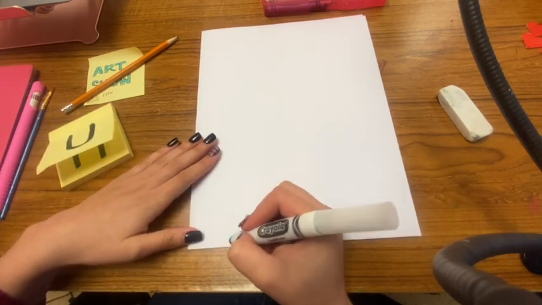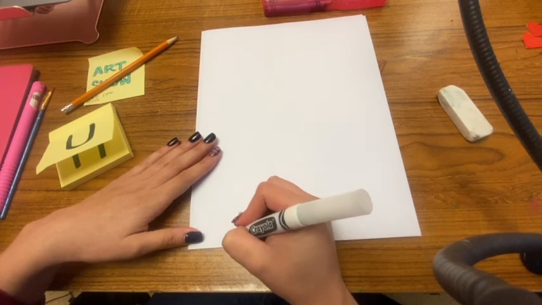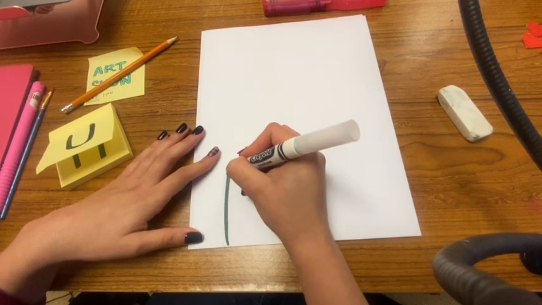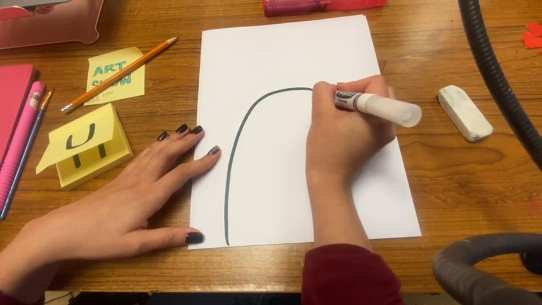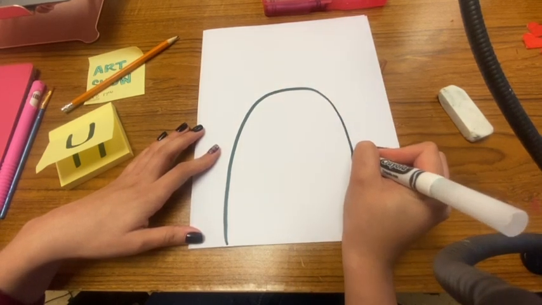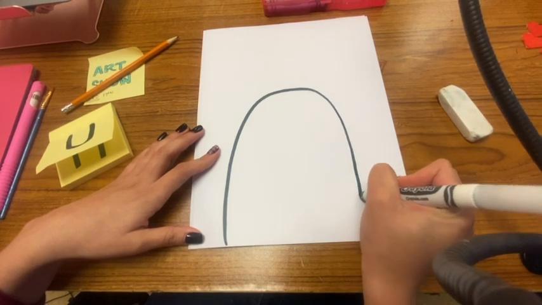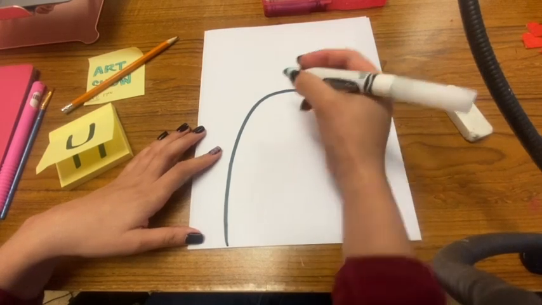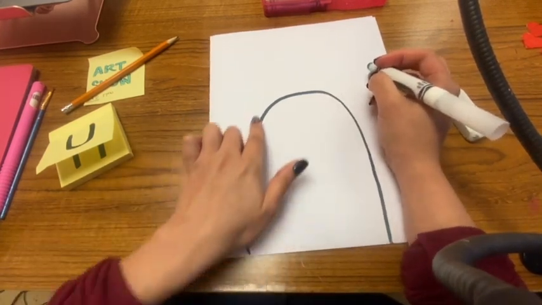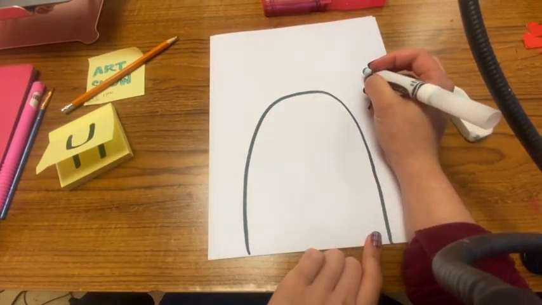Let's go ahead and start. My upside down letter U. It's not going to be huge because I want to make sure my bunny's ears fit here. But it's going to be a nice size. It's not going to be really small. Okay, I don't want to make it really tiny because it's going to be hard for everyone to see. Okay, so there's my upside down letter U.